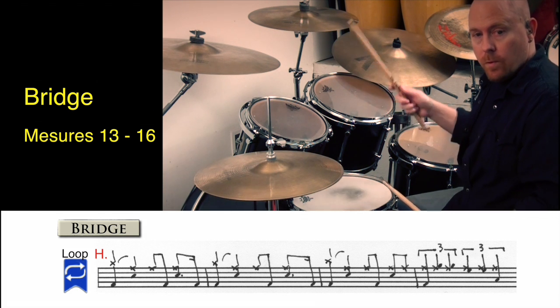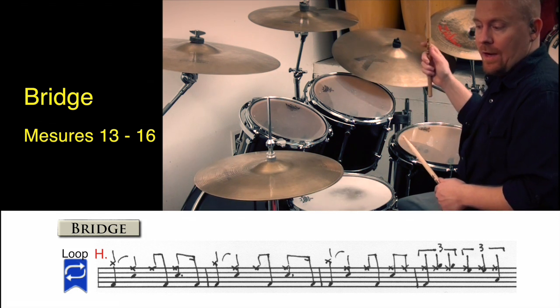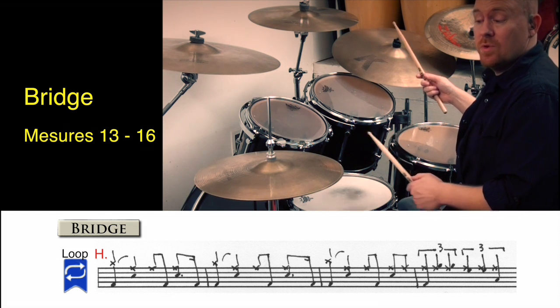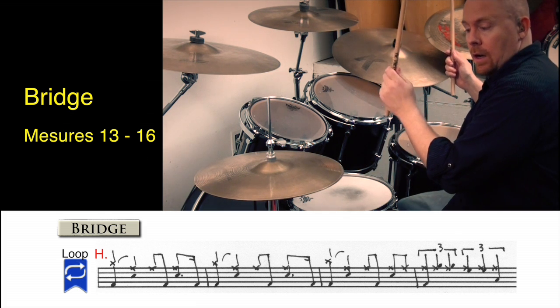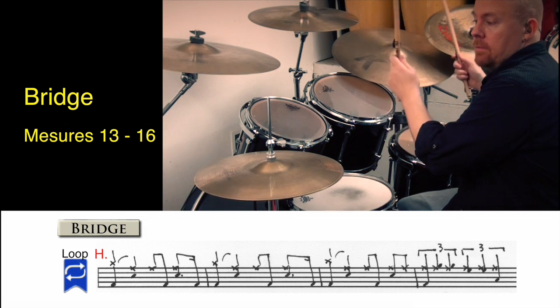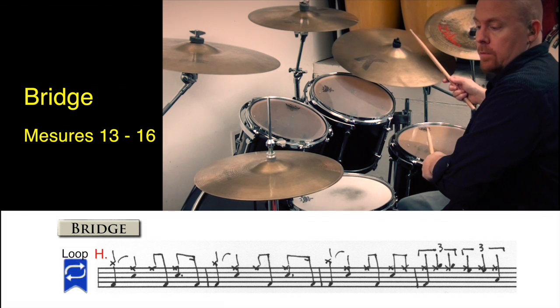So the very first note, ride cymbal and bass drum. The ride cymbal is still connected to the next note, which is the high tom, medium, medium, and then the floor, right?